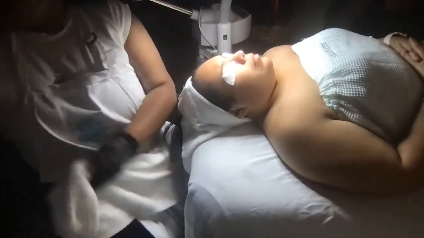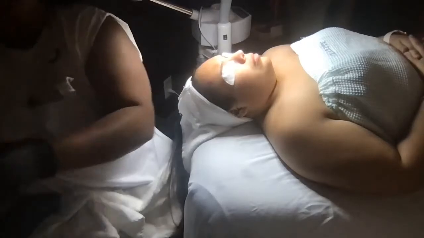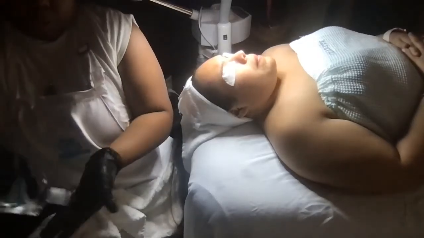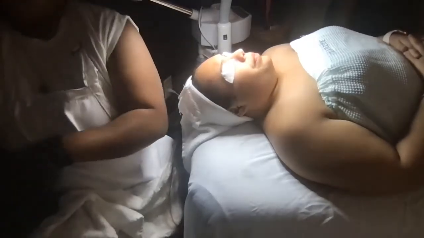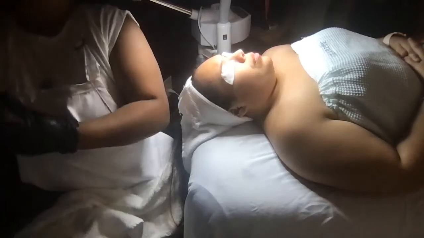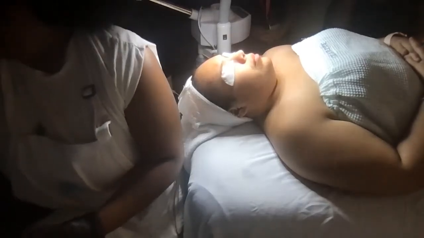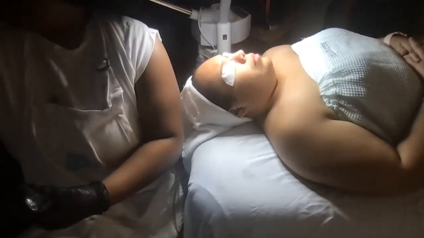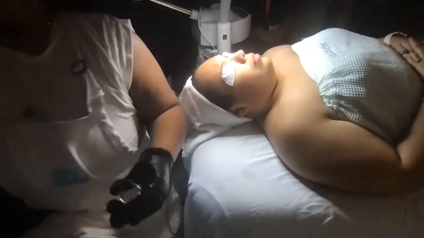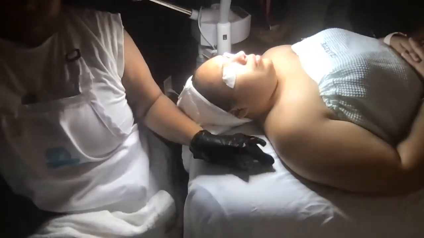And from there, we'll go into our mask. Just making sure, still no sensation? Nope. Perfect. So we can go into the mask. If we needed to, we could easily go back in, wipe again with the neutralizer or the water. Do we only have one brush in here? Oh, no, I see.